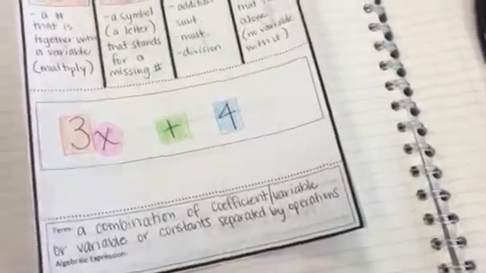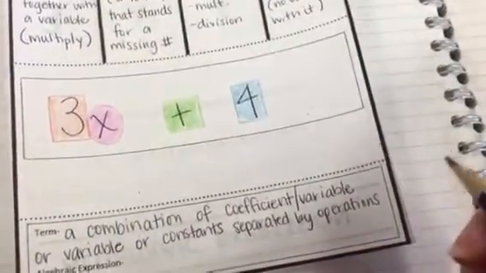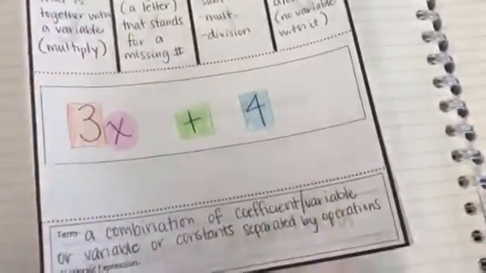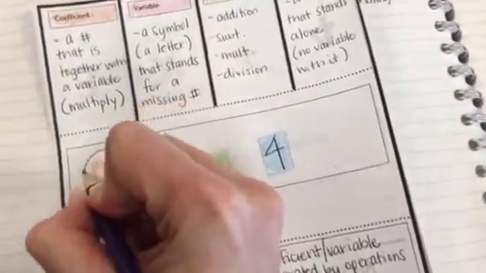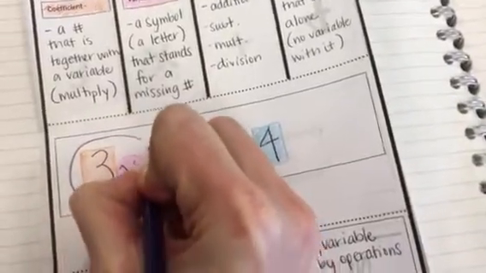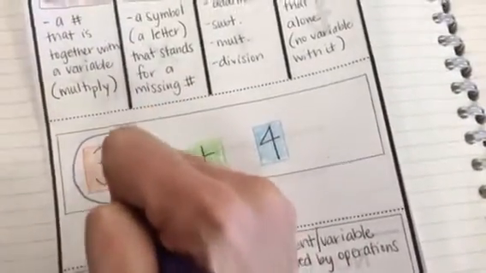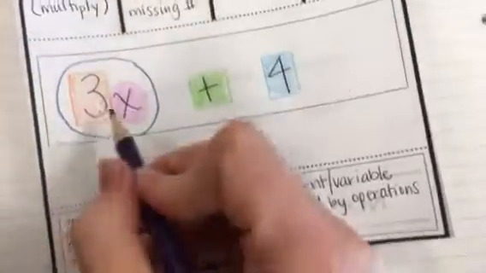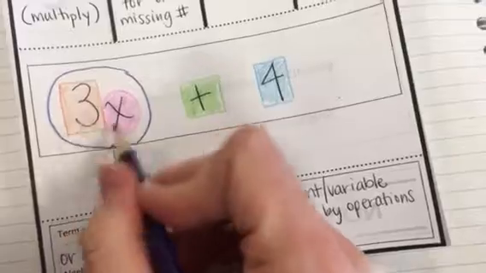So if we look at this problem, I'm going to take one more colored pencil and I'm going to look and see how many terms this one has. This example has 2 terms. This is the first term, because this works together as one functional part.